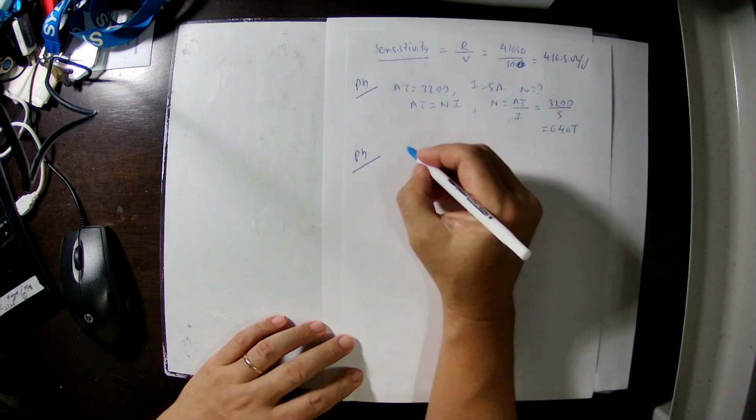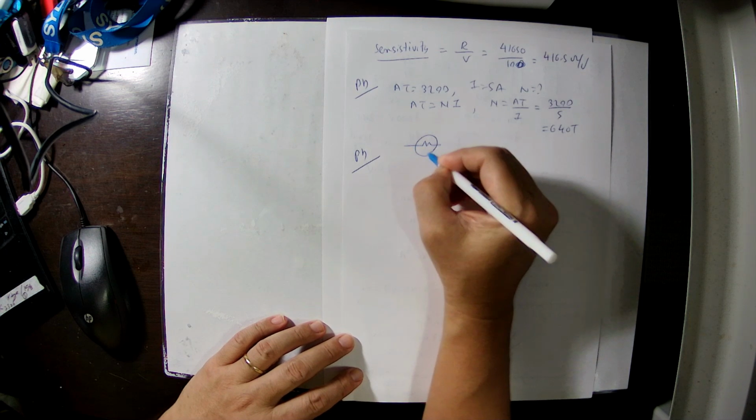So this is the ammeter. The meter scale is 96 milliampere. So in this case, meter scale 150 milliampere will get utilized.